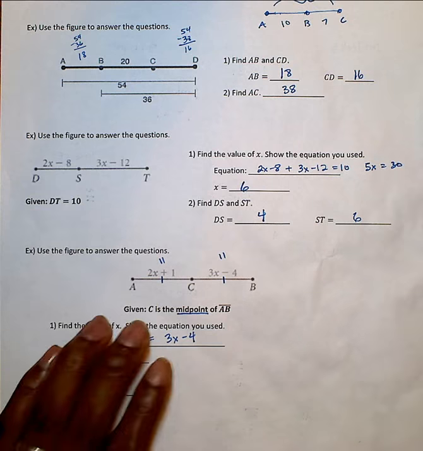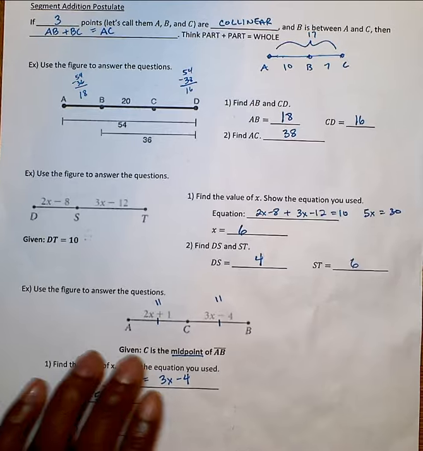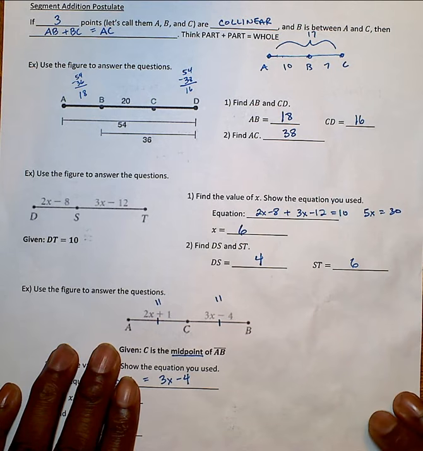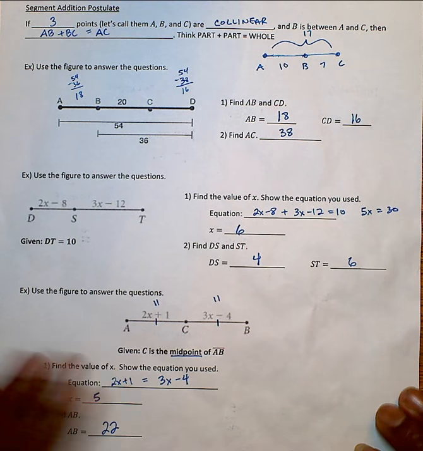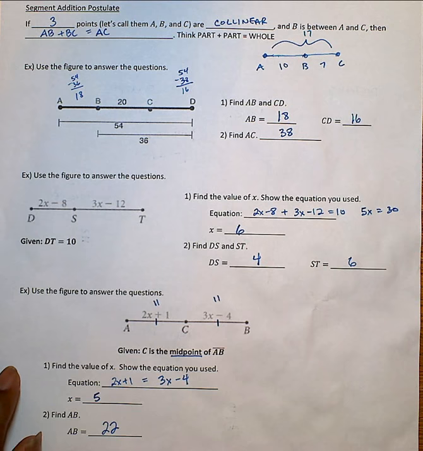Okay, so we talked about measuring segments on the number line. Talked about how to do that. Looked at different notations or different ways that we can write equal. Talked about the definition of midpoint. Used all of that along with the segment addition postulate to solve.